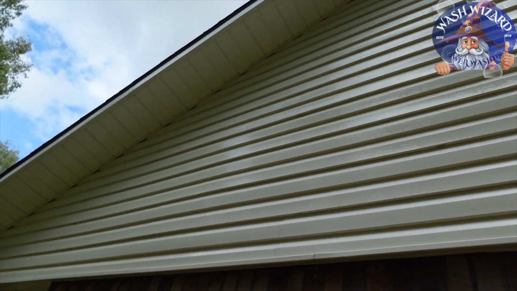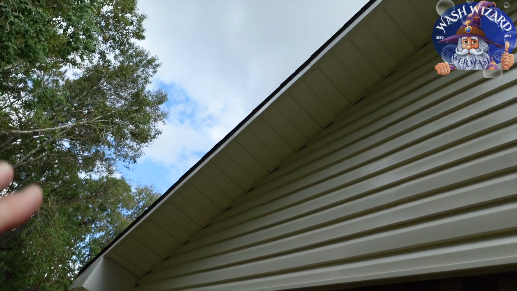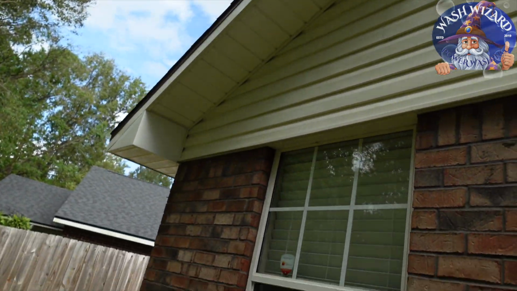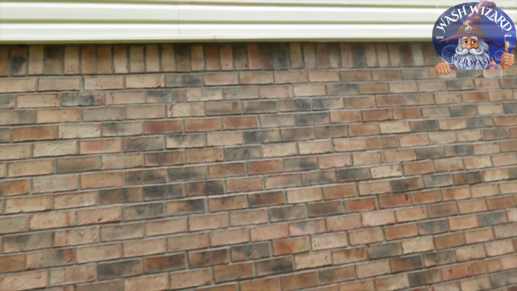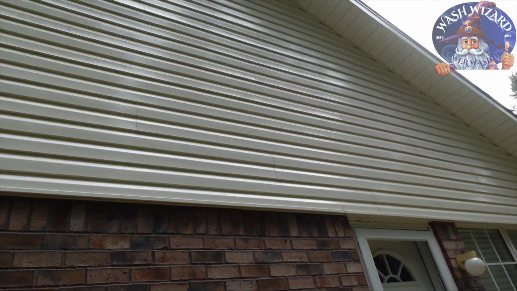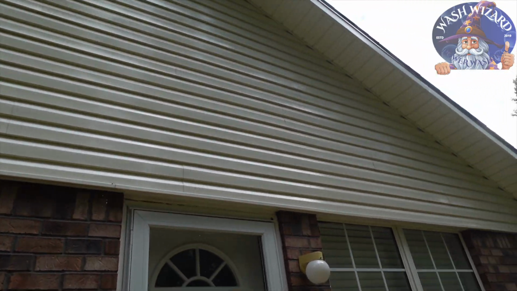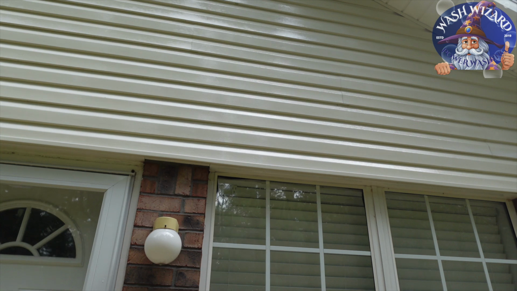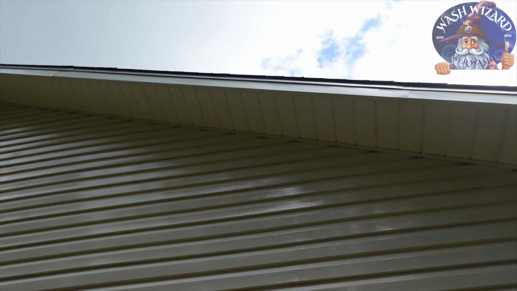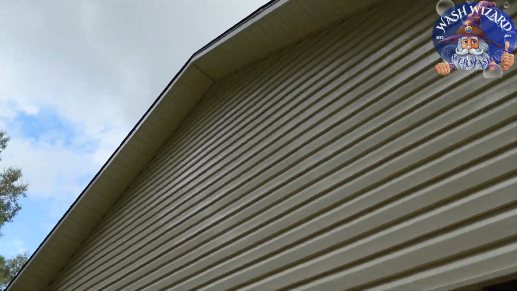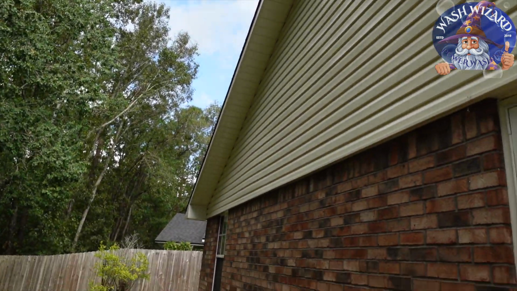Got all the mold and algae off there. Nice clean soffits and fascias. Clean windows. Brick's just drying up. But big difference. After a house wash, this is your result. Nice and clean.